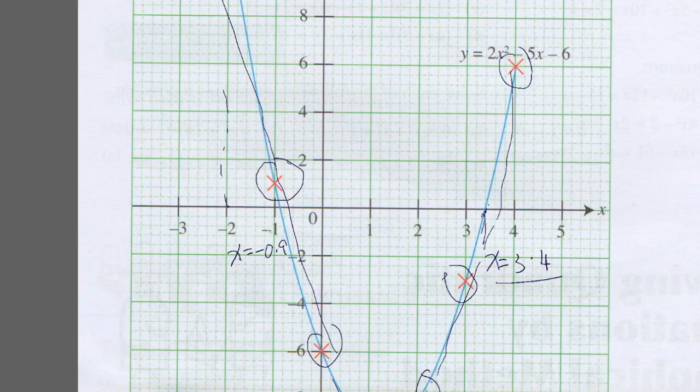Now, these are not the exact values. So you shouldn't use an equal sign. You should use an approximate sign. So let me show you. So approximate sign looks like this, right?